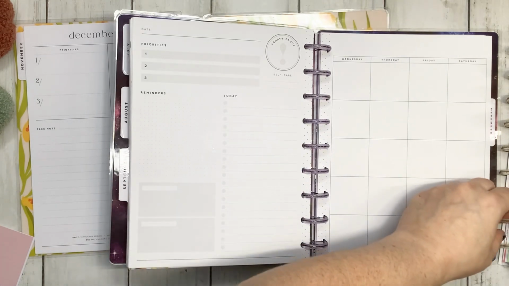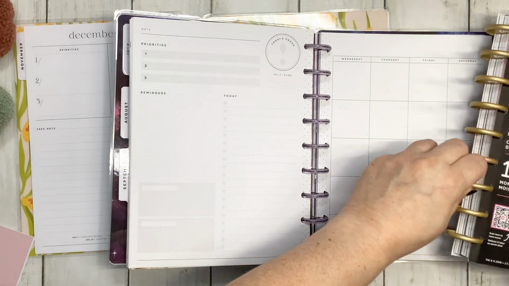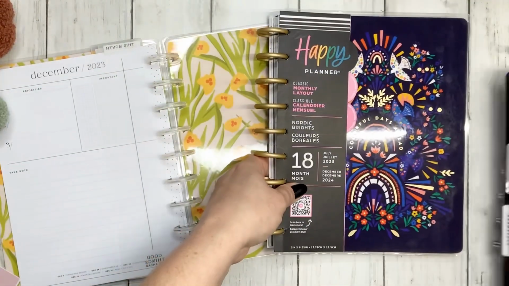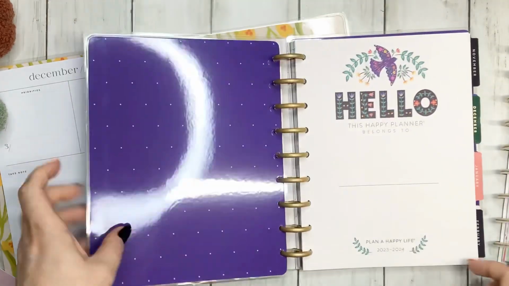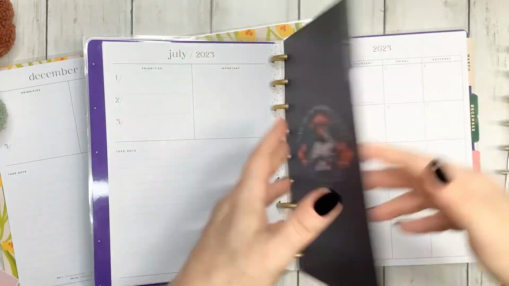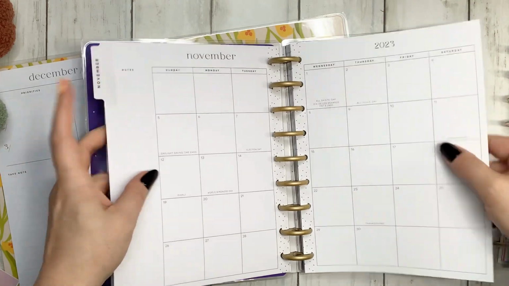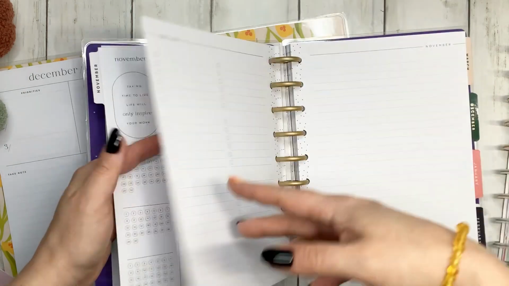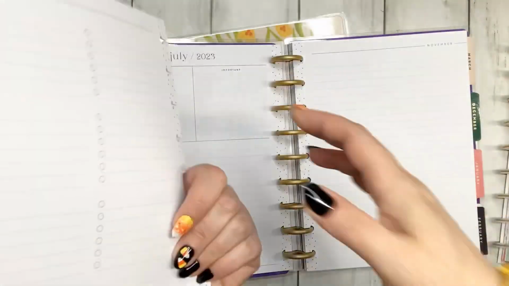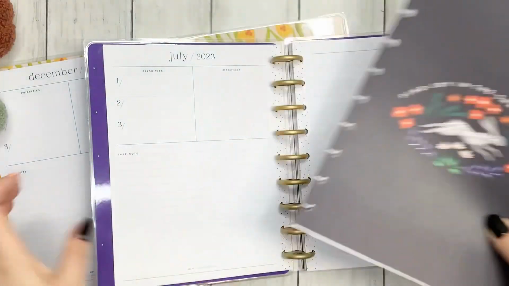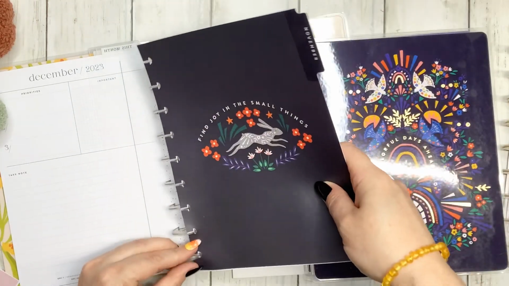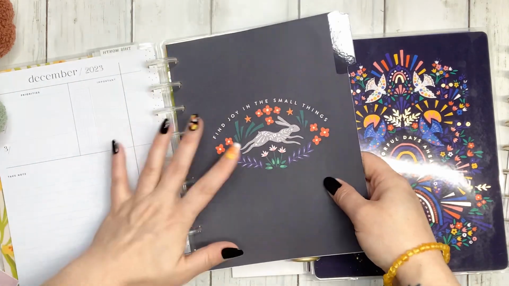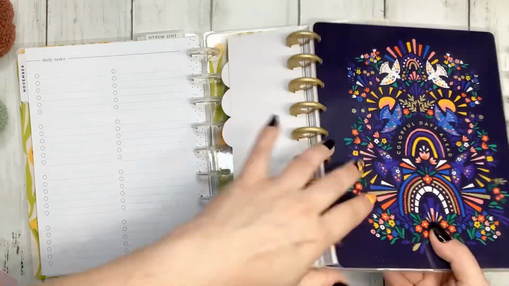We are using the monthly layout, the Nordic Brights, because I want to be able to use the monthly calendar. So it's already dated up. I am not using an undated. And then I can use the dashboard pages, and I have my little brain dump page as well. So it's just really, really handy. So we're going to put the Nordic Brights into there.